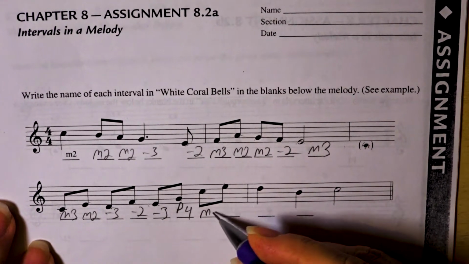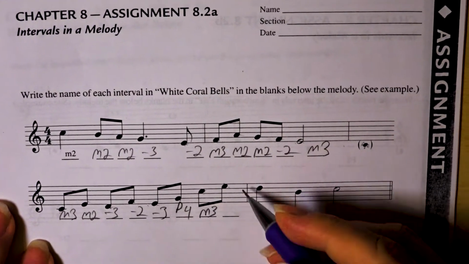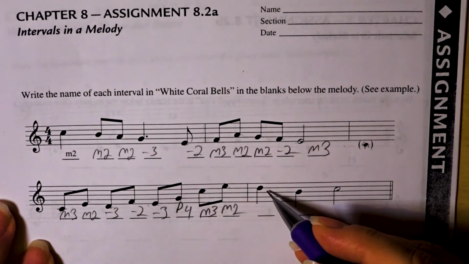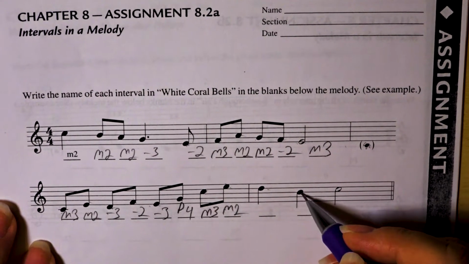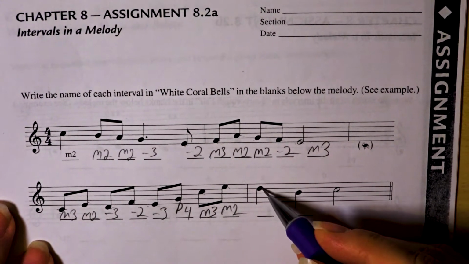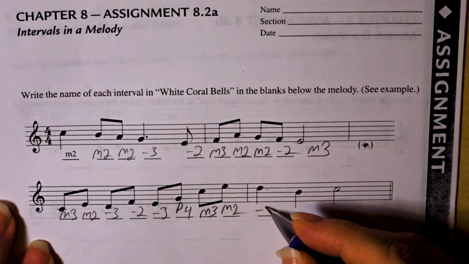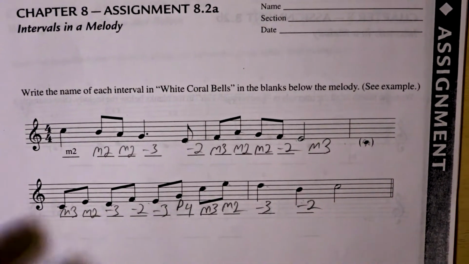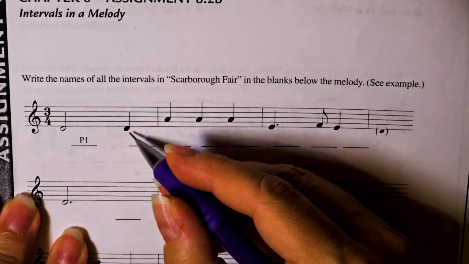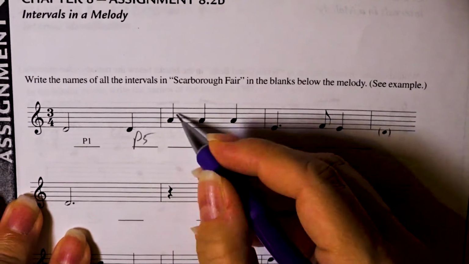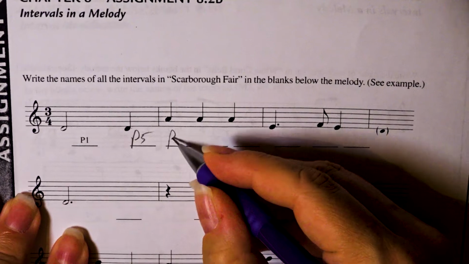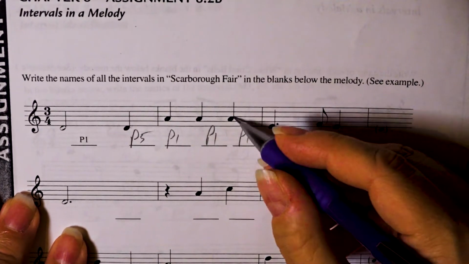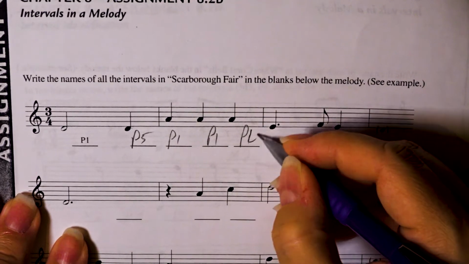So major third, C to E. Another whole step. Key of B, there's supposed to be a D sharp. It's a minor third. And then a minor second for a half step. All right, perfect fifth, same notes. No accidental. These are all perfect ones. Oh, sorry, perfect fourth there.